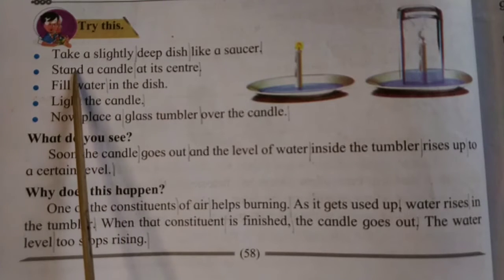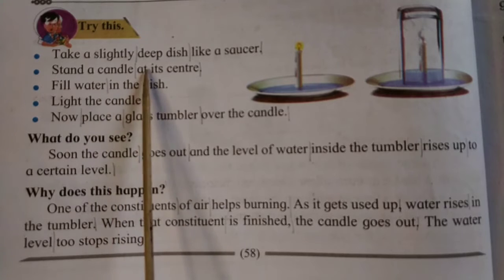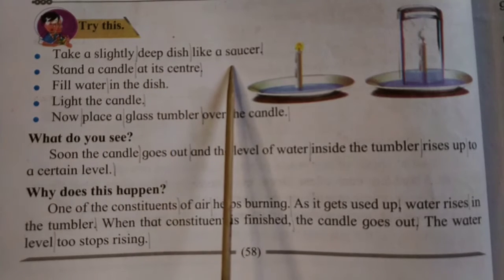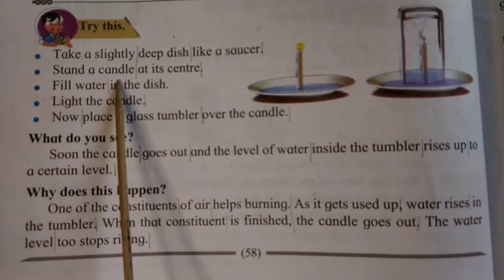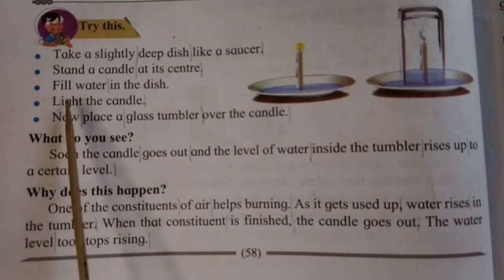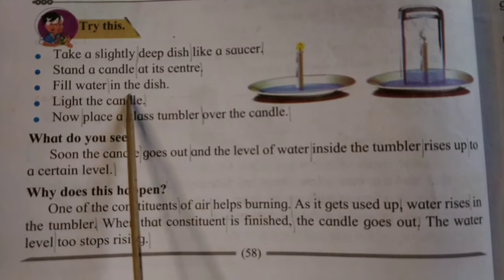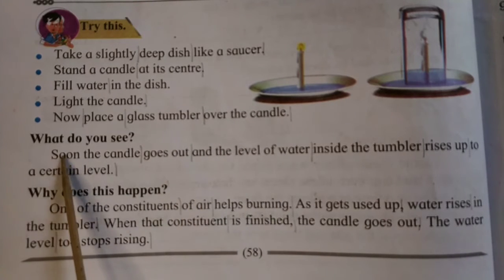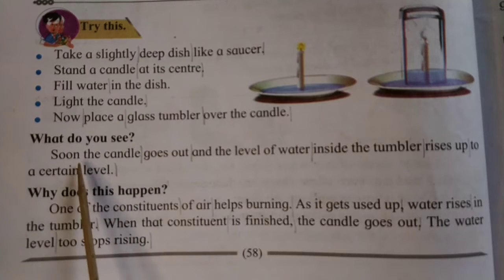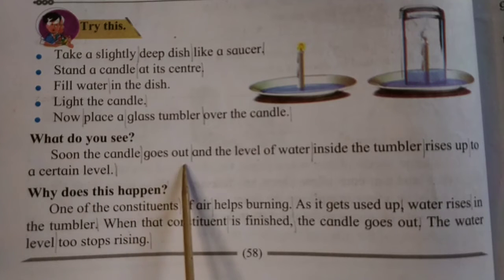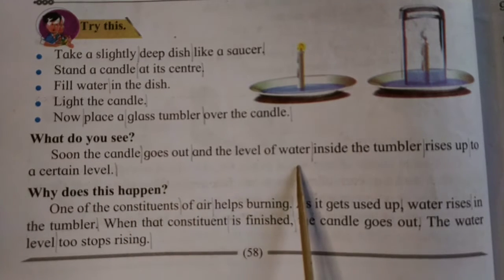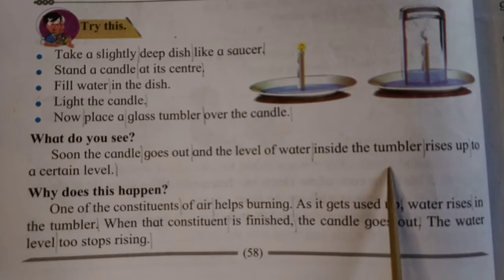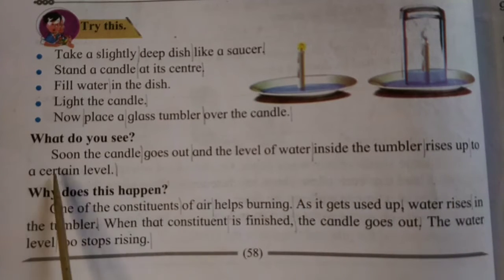Try this. Take a slightly deep dish like a saucer. Stand a candle at its center. Fill water in the dish. Light the candle. Now place a glass tumbler over the candle. What do you see? Soon the candle goes out and the level of water inside the tumbler rises up to a certain level.